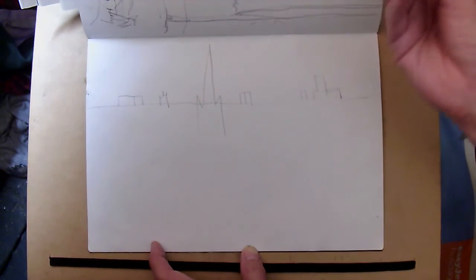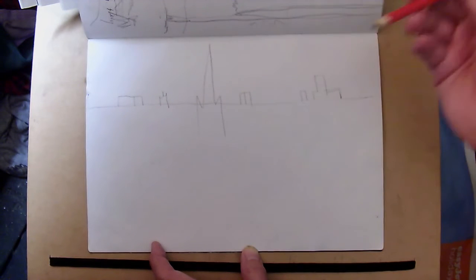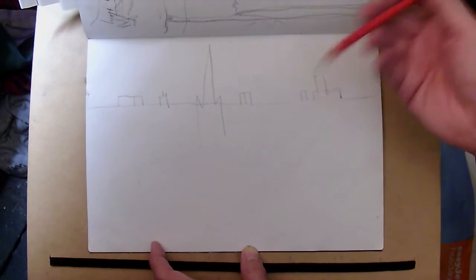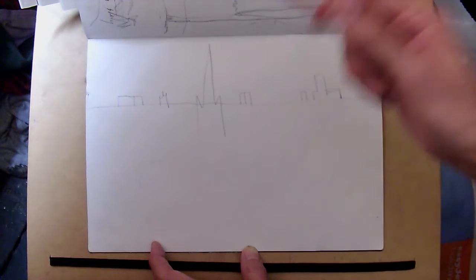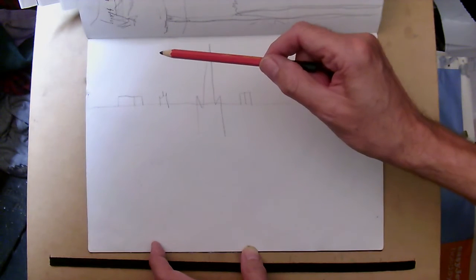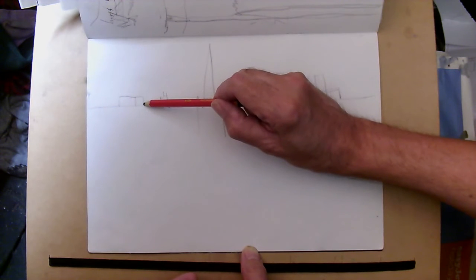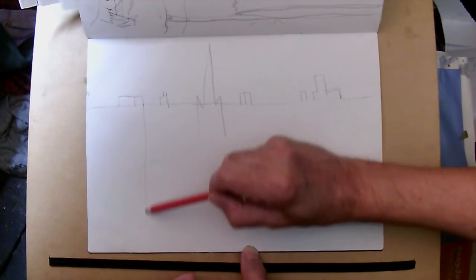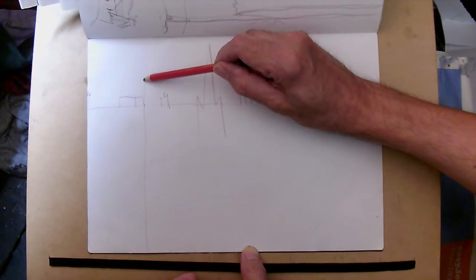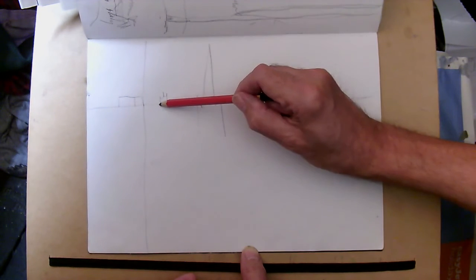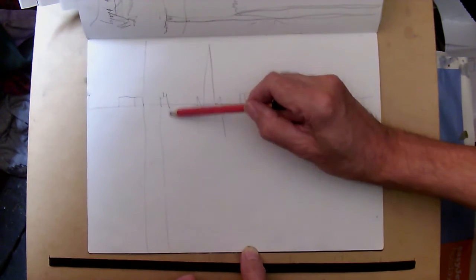So we've drawn the dominant structures on the horizon, just as Paul Klee had done in that previous painting that we were looking at. And then, just as Paul Klee has done, I'm going to take a line from these buildings and just draw them downwards, really.